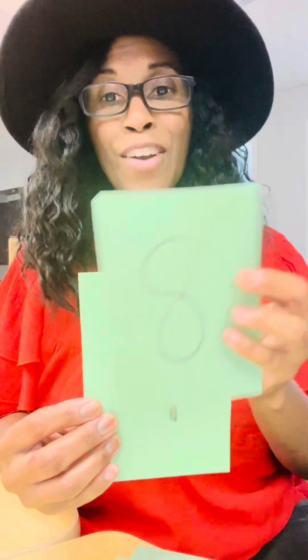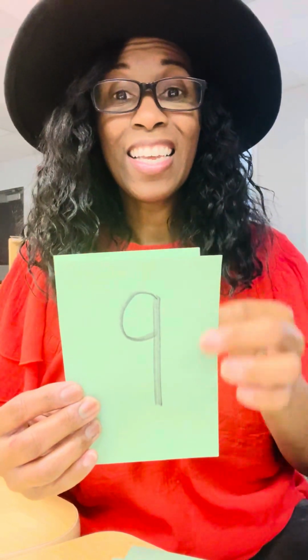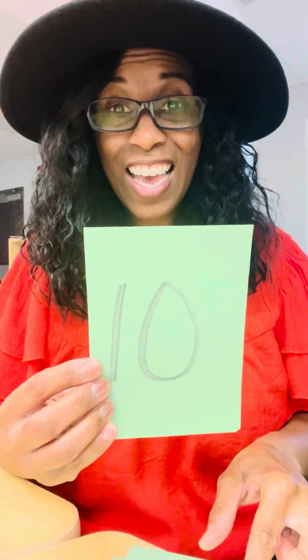1, 2, 3, 4, 5, 6, 7, 8. Put my fingers in there. 9 and 10. Okay, so we counted from 1 to 10.